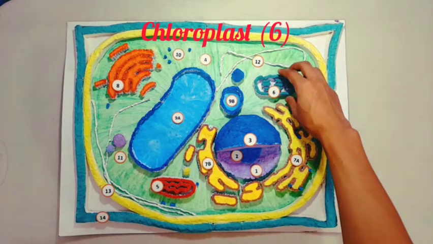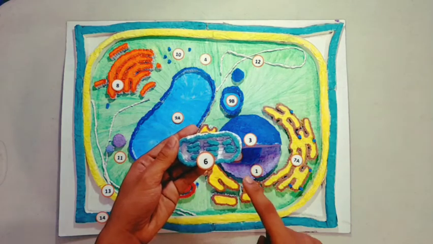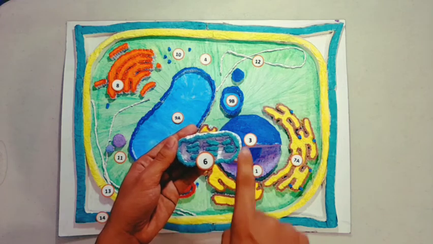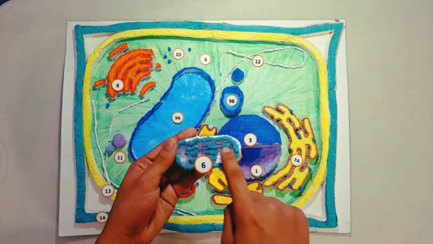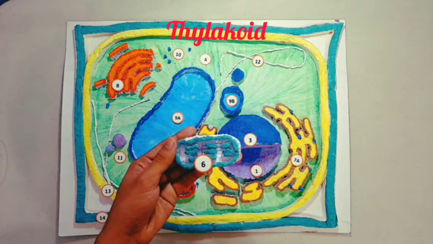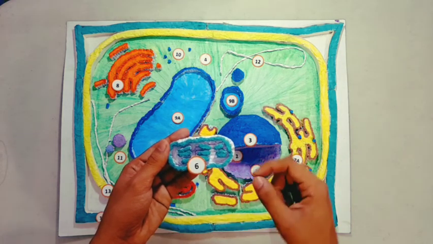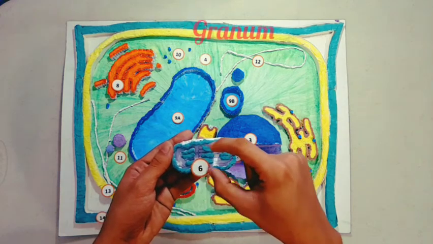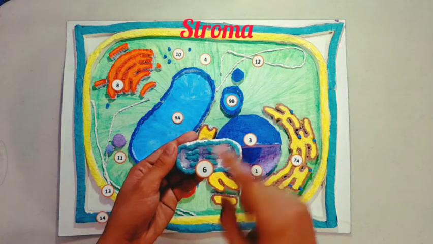Chloroplast. Chloroplast is one of the organelles that is unique in plant cells. It is a specialized disc-shaped organelle surrounded by a double membrane. It is where photosynthesis in plants and some algae occurs. The disc-shaped structure here is called the thylakoid. It contains the pigment chlorophyll that is essential in photosynthesis. When these are stacked together, they constitute a granum. The space where these structures are held is called the stroma.